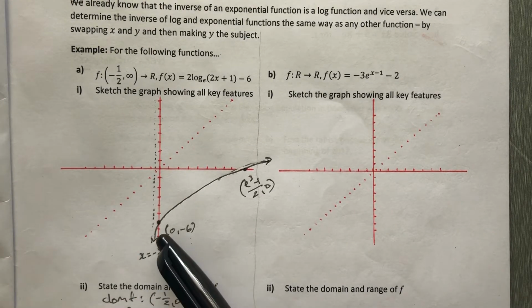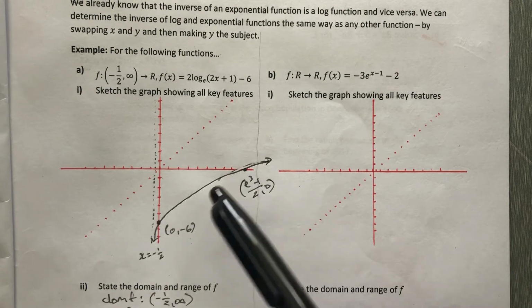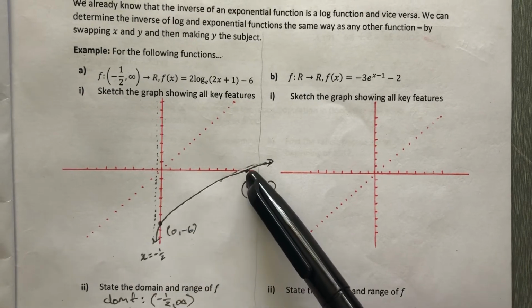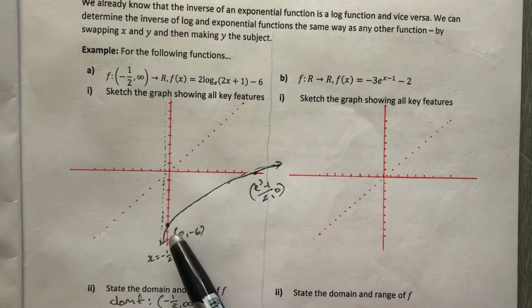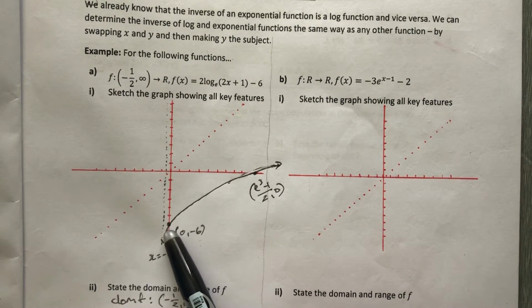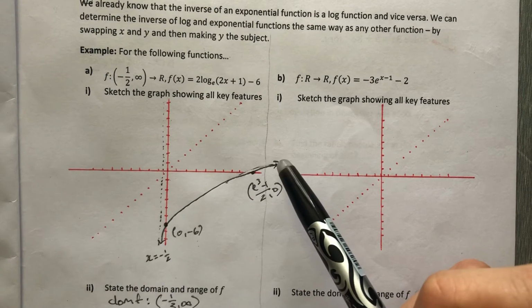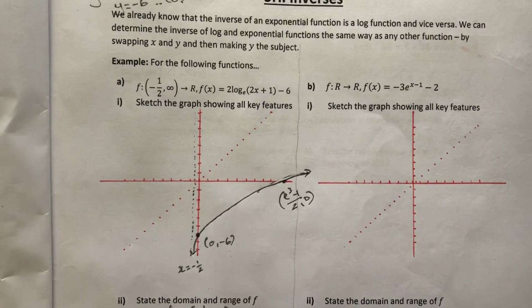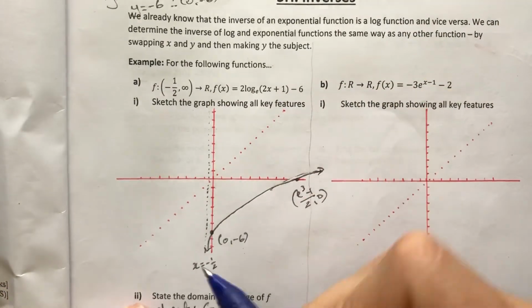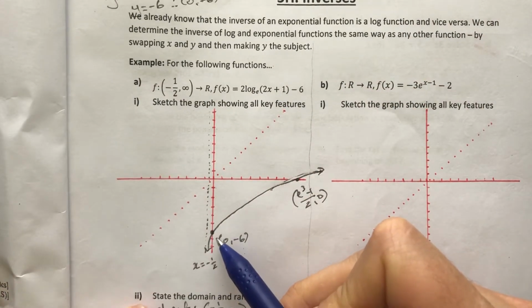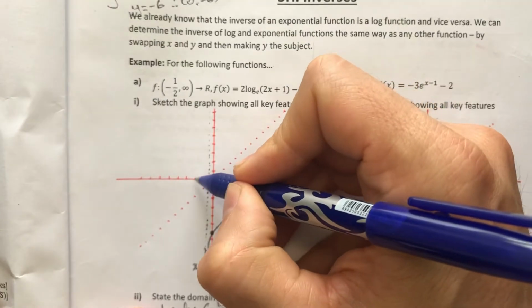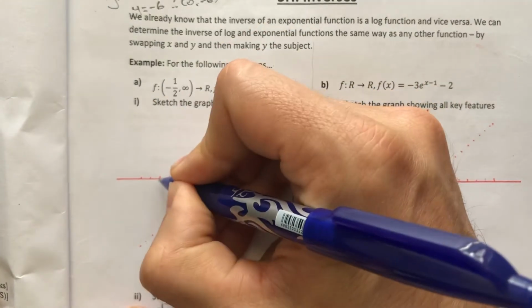So we've been given these 2 points that we need, our y-intercept and x-intercept, and we can just swap them. So this point here is going to become the x-intercept of the inverse, and this point here is going to become the y-intercept of the inverse. So let's just do that because it's going to be way quicker. I'll use a different color so you can see which one is which. Okay, so this is going to become an x-intercept, so minus 6. 1, 2, 3, 4, 5, 6.